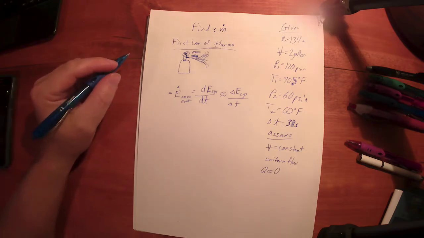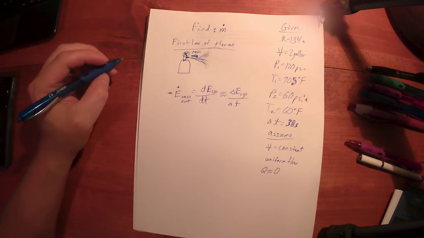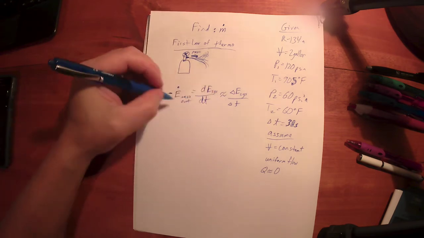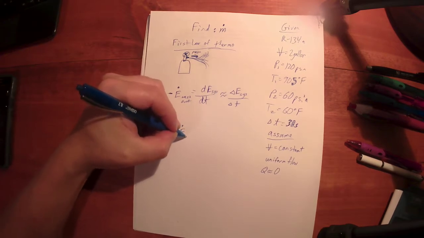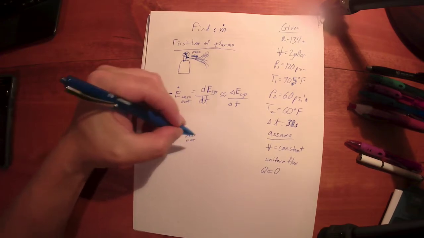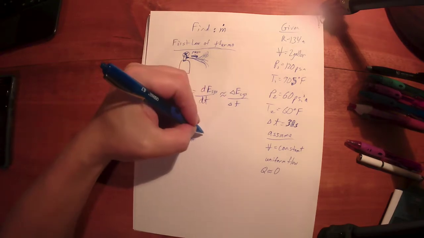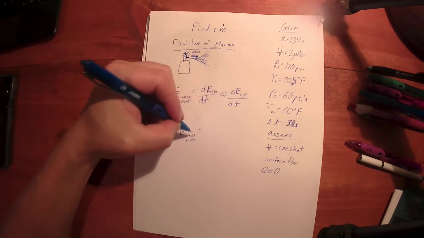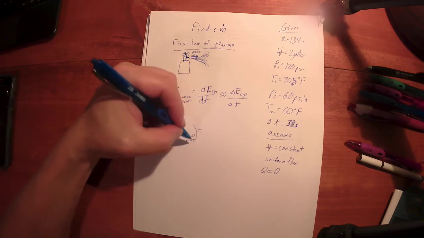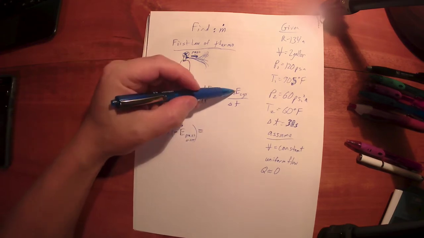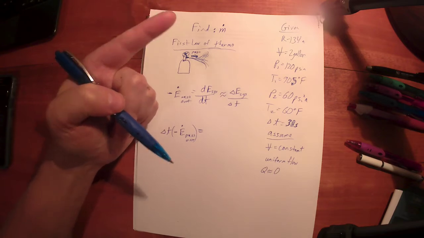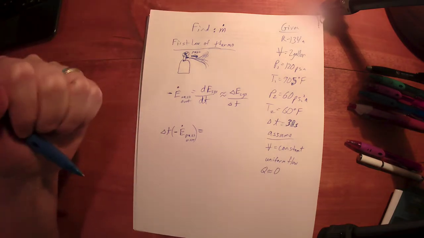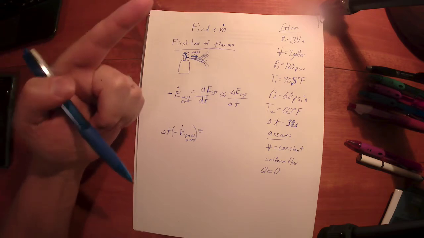Okay, so what does that look like? First, let's move the delta T over here. So delta T times minus E dot mass out is equal to the change in the energy of the system. Well, there are three types of energy our system could have that could change. What are they? Pause it if you need to. There should be three types of energy a system has that can change. This is important. You need to know this.